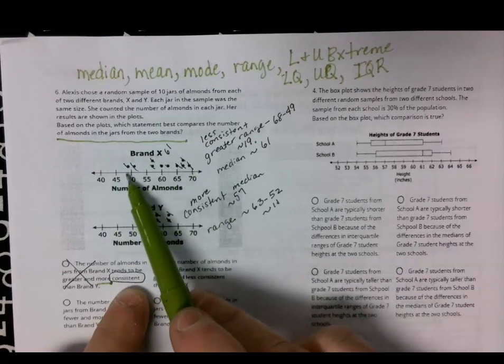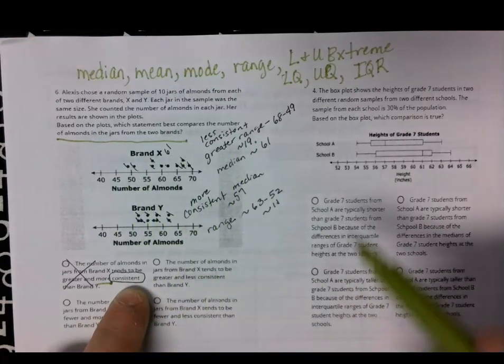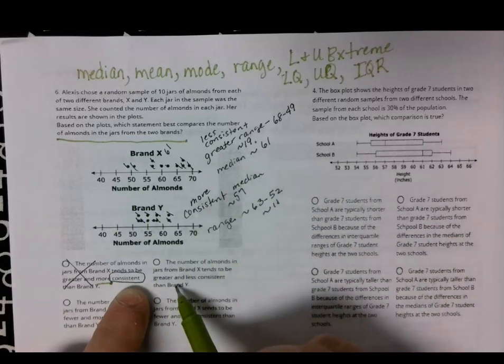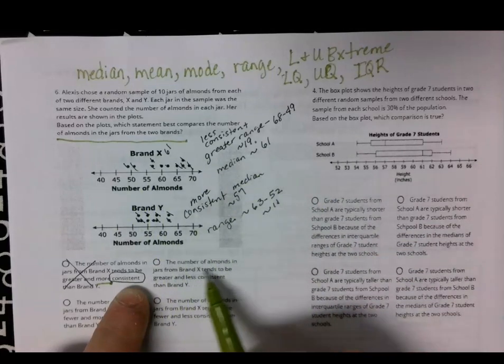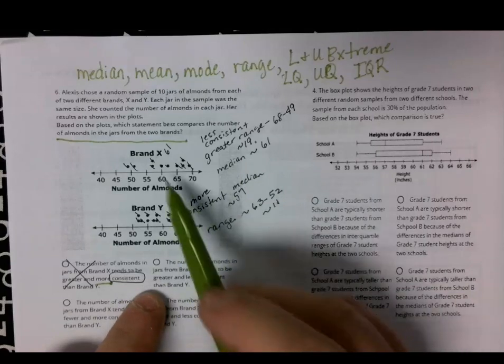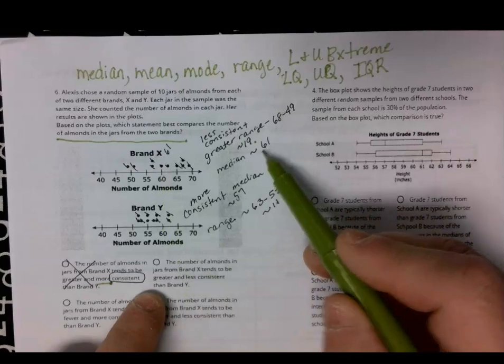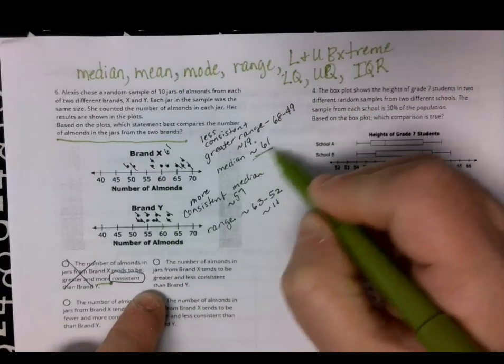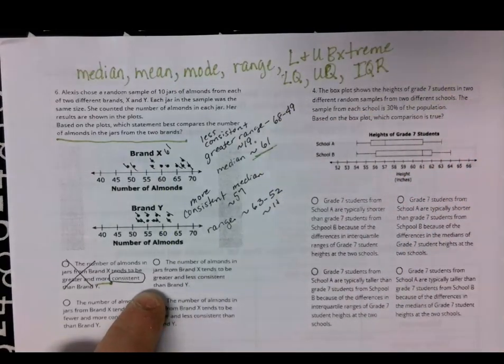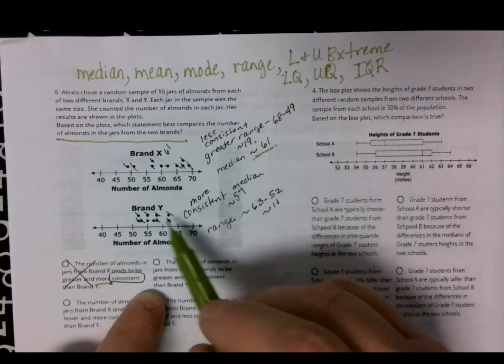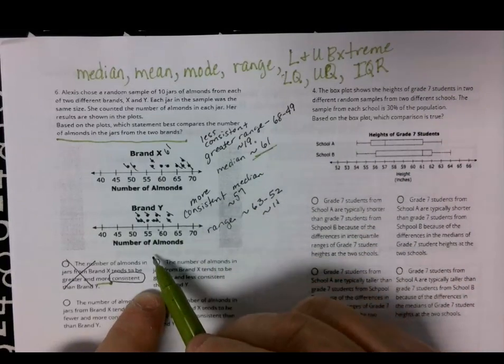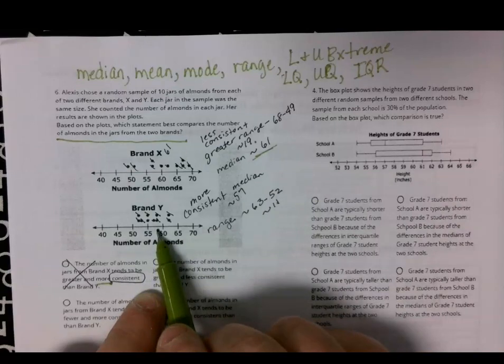And again, those are estimates because of reading those dots. And I see that brand X does tend to have greater numbers, because if I look at that median, the median is approximately 61, whereas the median here is approximately 57.